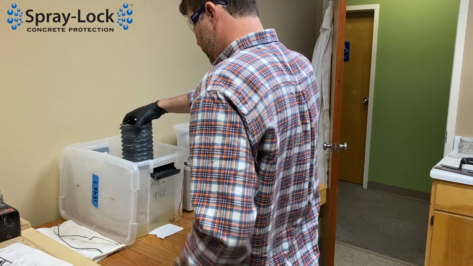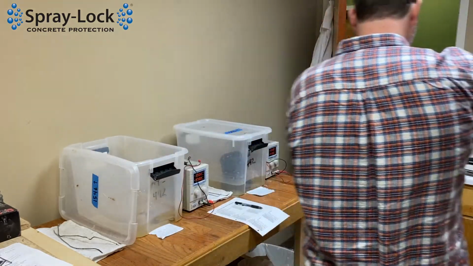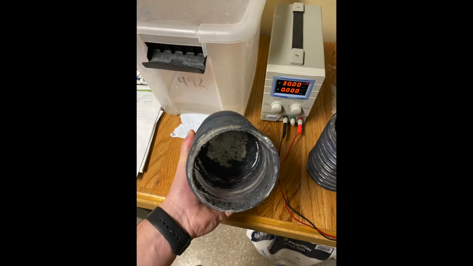So the way that we like to do it is the way that's detailed in the standard itself, which is to have a reservoir of the salt solution, the sodium chloride. And in that reservoir, we insert a tube or a sleeve.